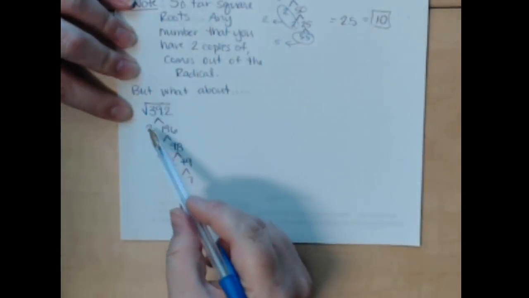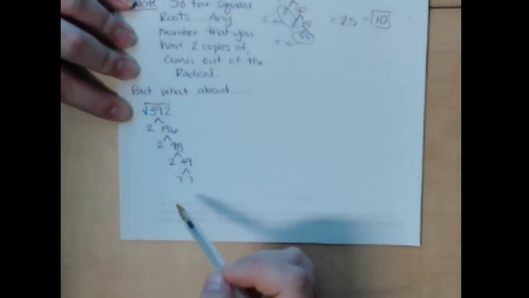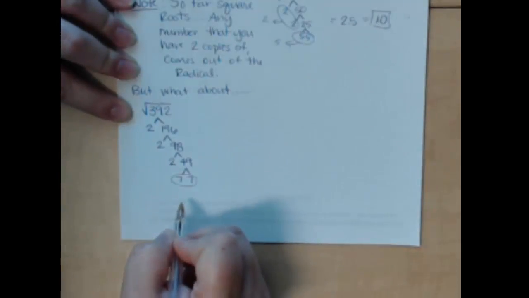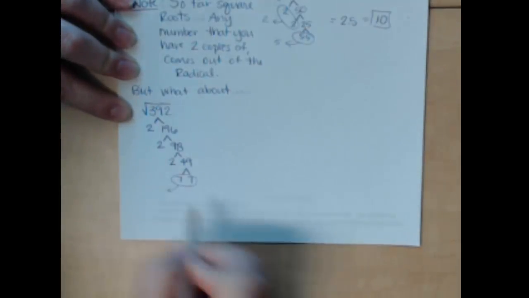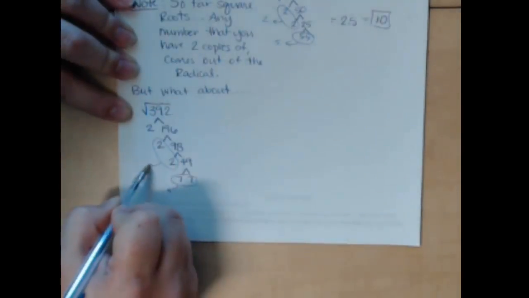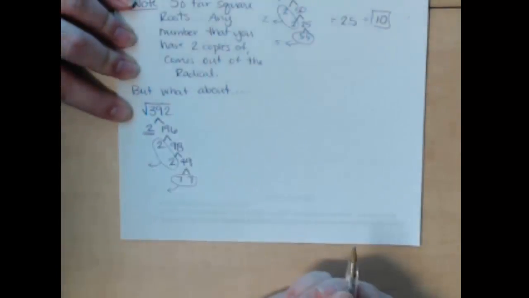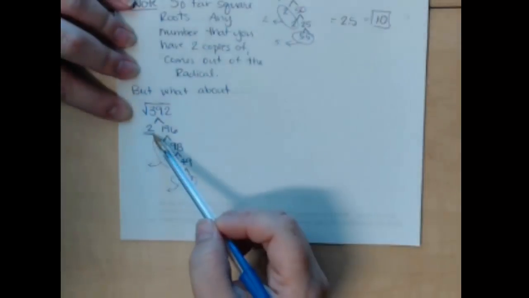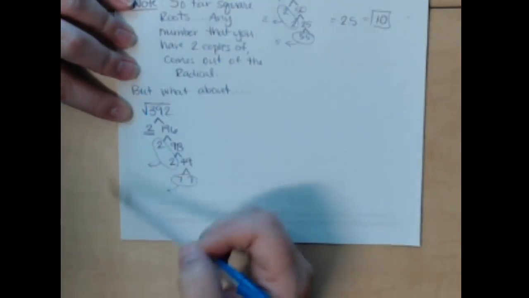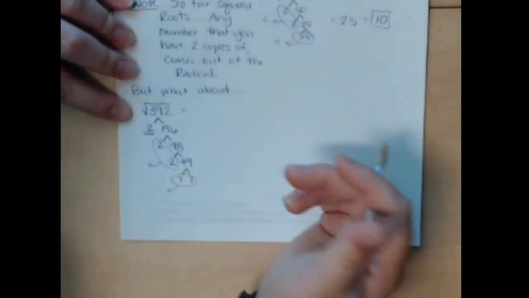So now that I have it completely factored out with all these little factors, I'm just going to look and see, do I have 2 copies of anything? Well, I can see that I have 2 copies of a 7, so that's good. That means I can bring out a 7, right? And then I notice I have 2 copies of a 2, so I know I can bring out a 2. But I have this other 2 that's left over. So if I have something that's left over, it has to stay under the radical because it didn't have enough copies to come out.